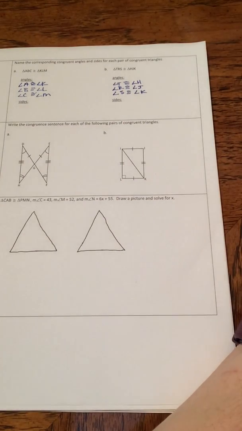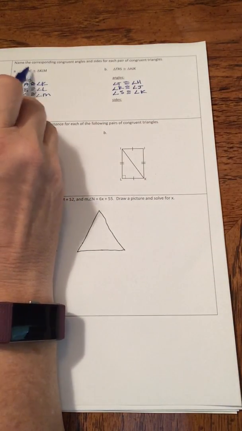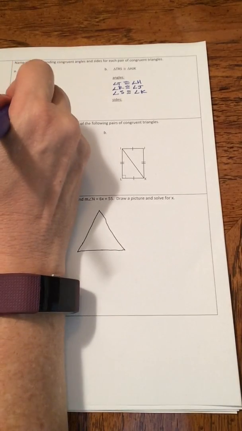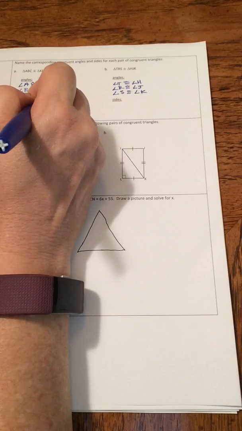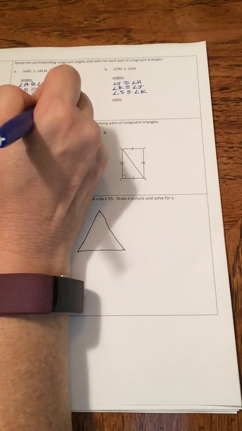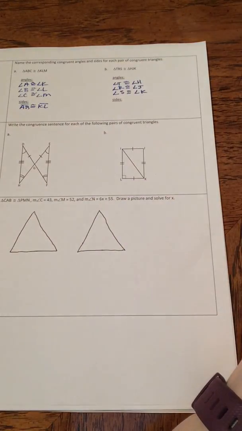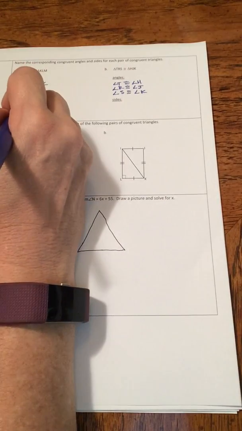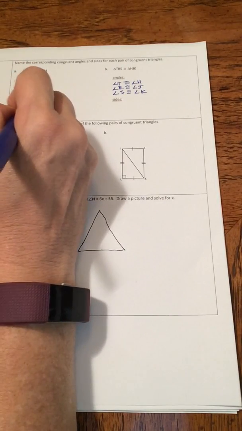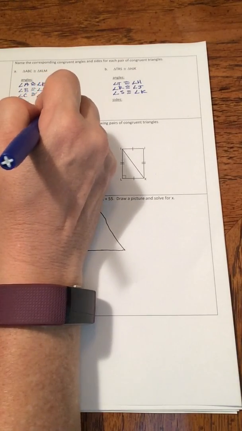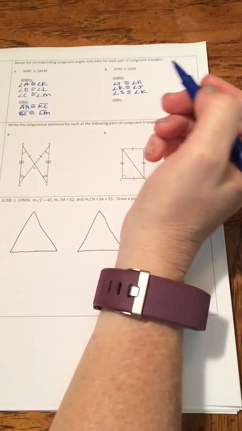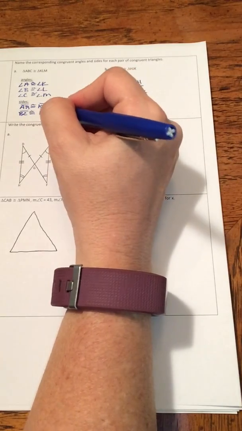If I list the sides, then I can look at the first two listed on the first triangle, which are AB. So I would say side AB is congruent to side KL. And I could have said BA is congruent to LK, and that would have worked as well. If I list the second two, then I would say side BC is congruent to side LM. And I could have said CB and ML.